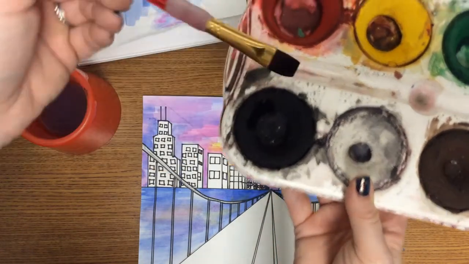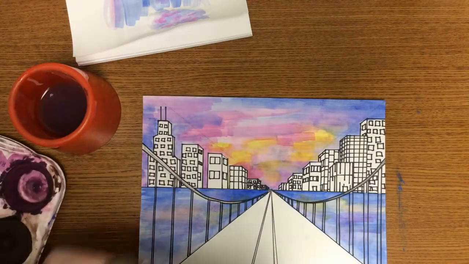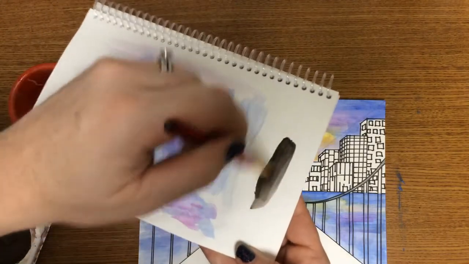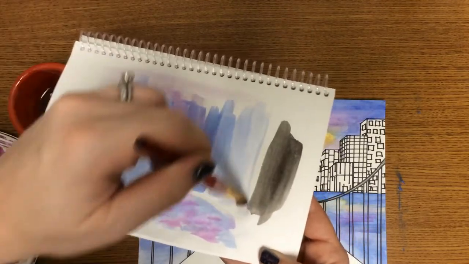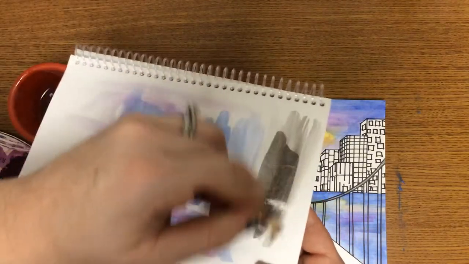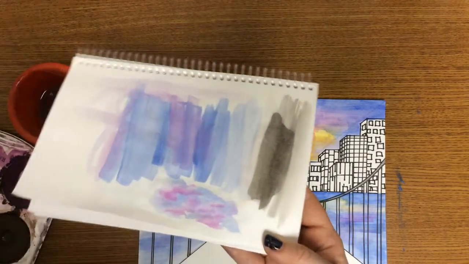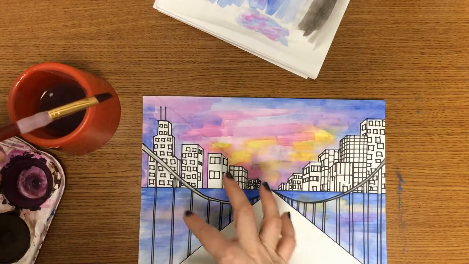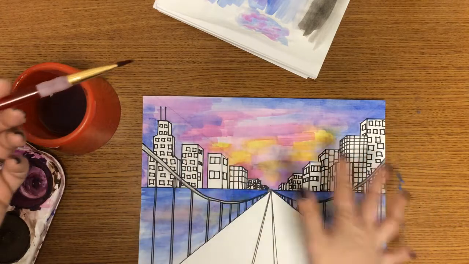So if I go around and I grab a lot, my paint on my paper is going to be rather pigmented and rather dark, right? So it's nice and dark. But instead of grabbing more paint, if I grab some water, I can spread it and I can actually make it thinner and lighter and make a really cool gray. So for my buildings, I want to have the lights, and I want to have some grays and blacks, and I'm really thinking of more of a silhouette look.